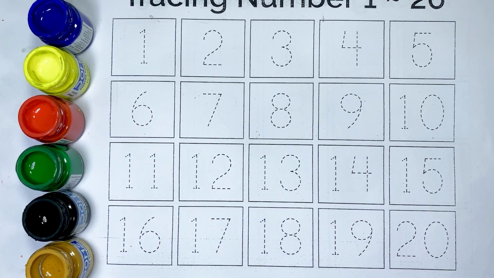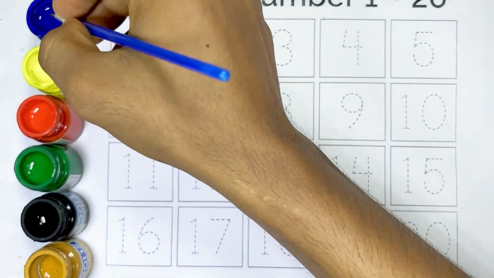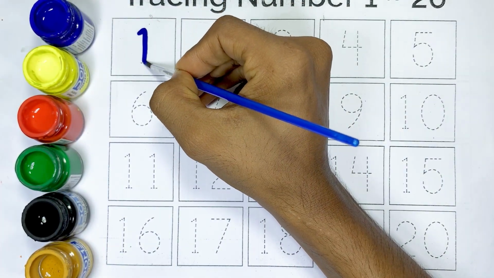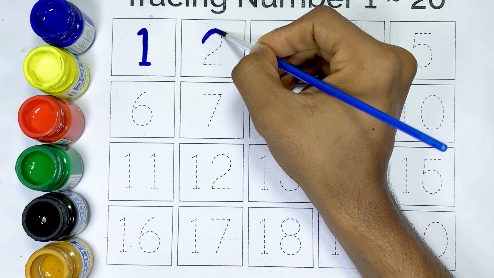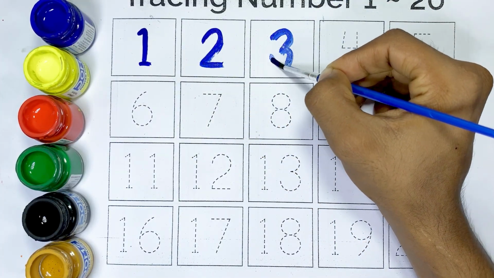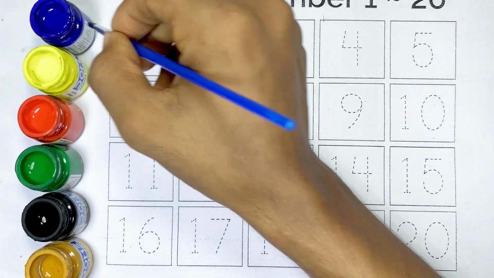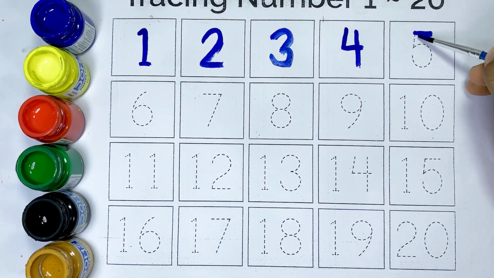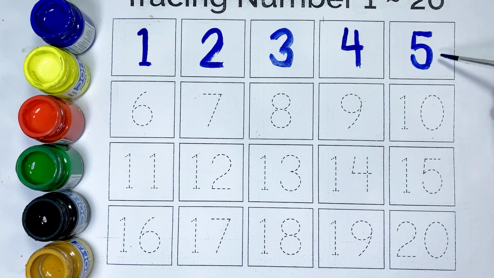So kids, now you draw one. U is blue color. 1, 2, 3, 4, 5.